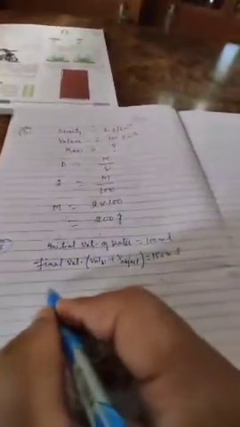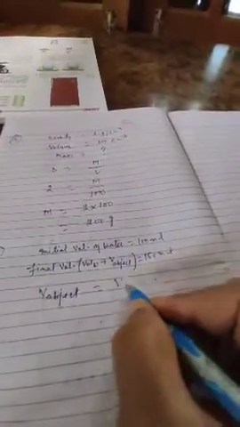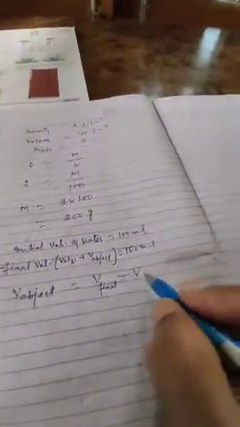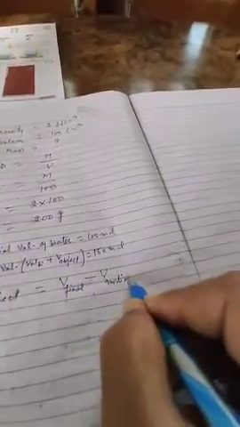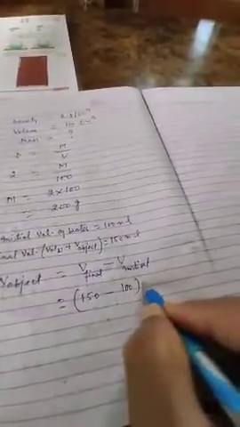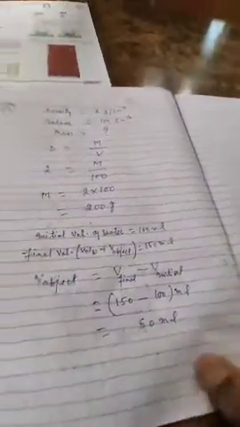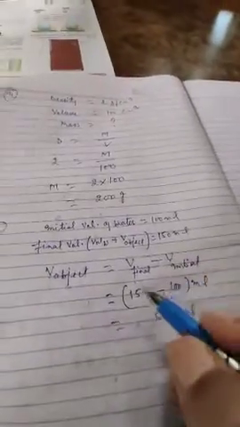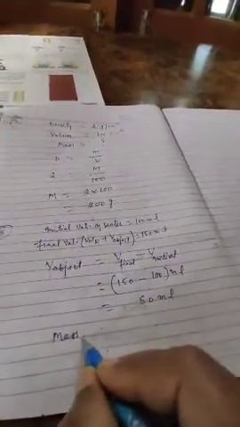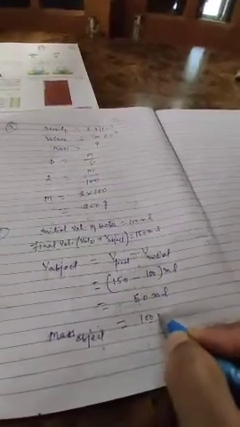Now from here we can find the volume of the object, that is final volume minus initial volume, that is 150 minus 100 milliliter, and this is equal to 50 milliliter. Now students, mass of the object is given. Mass of object, that is given 100 gram.